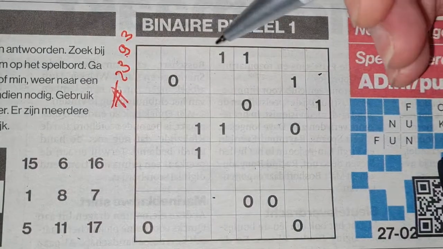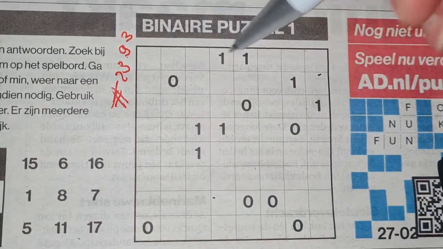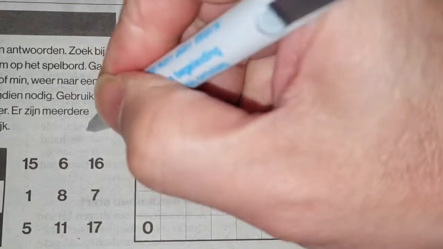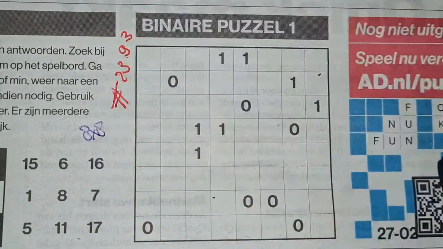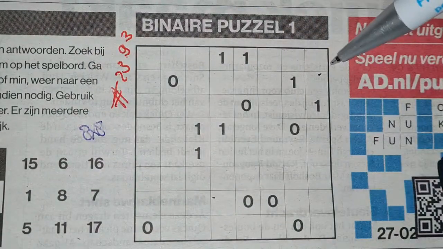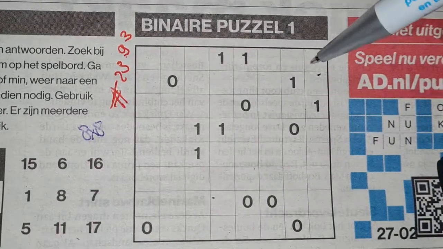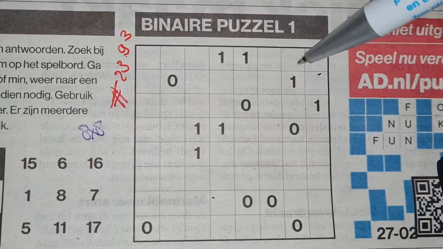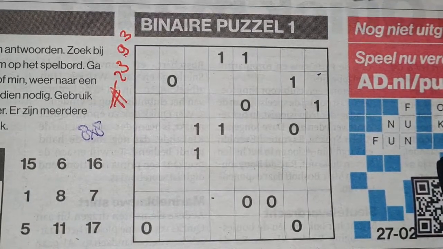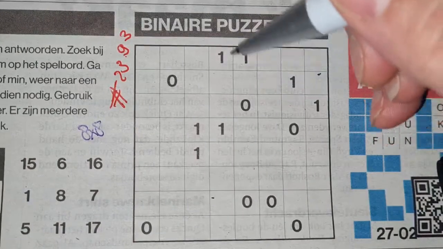And what kind of binary puzzle is this one? 1, 2, 3, 4, 5, 6, 7, 8. It's an 8 by 8 binary puzzle. That means in a row or in a column there are always 4 ones and 4 zeros. All right, so let's get started.